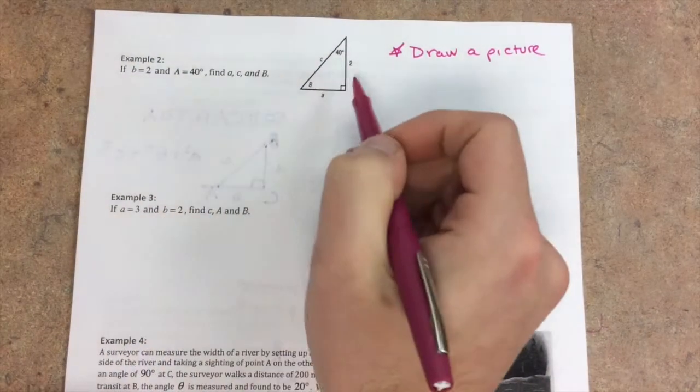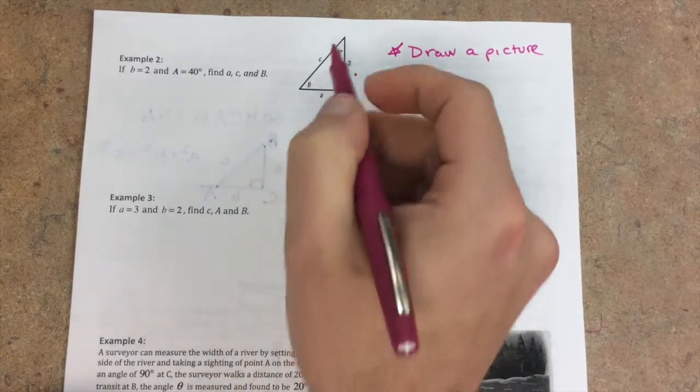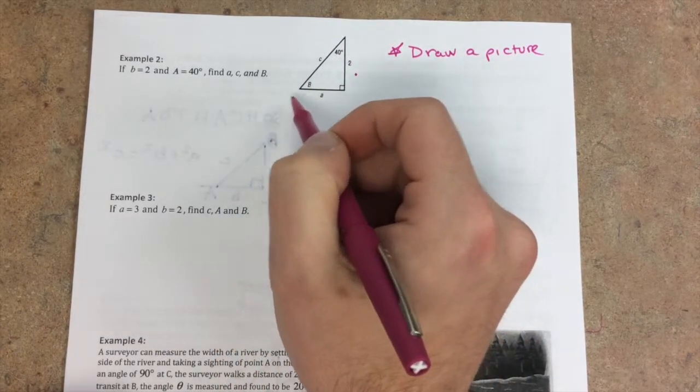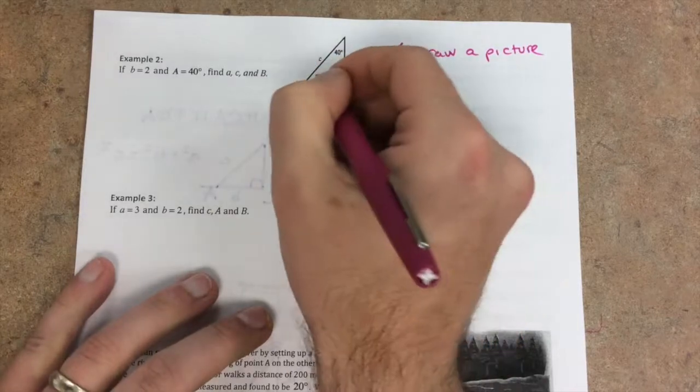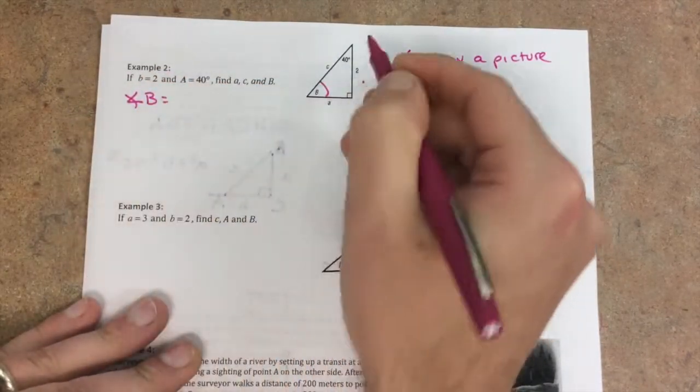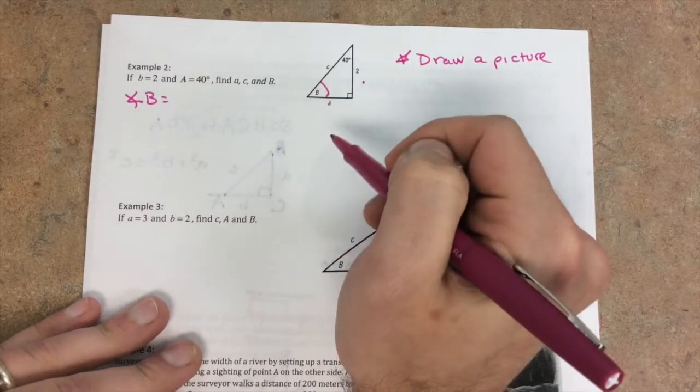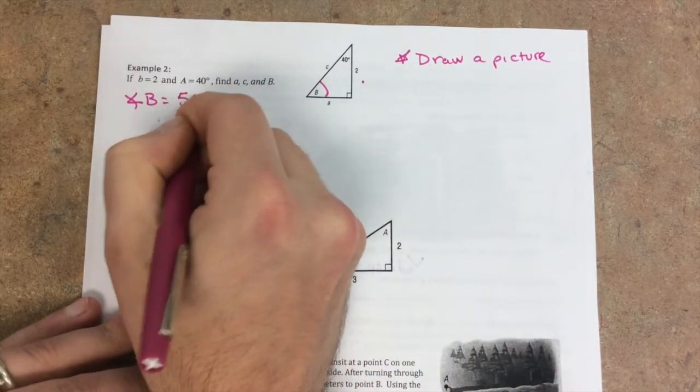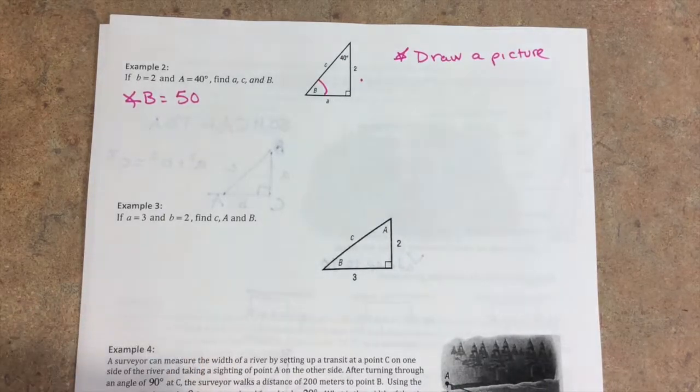Okay, so B is 2. Angle A is 40. Find AC and B. So we should be able to find angle B right away because 40 and B are complementary. So B is 50. That we should get really quickly.